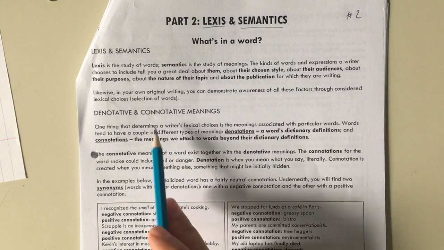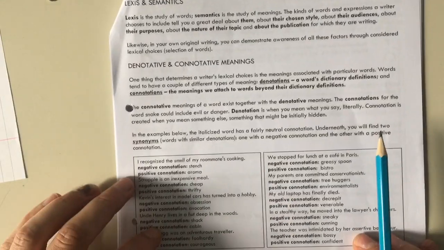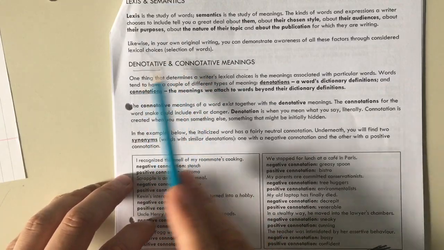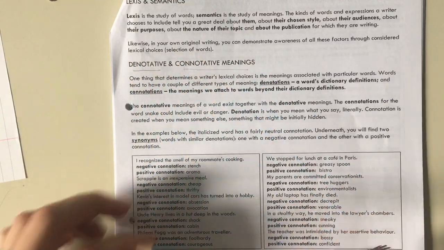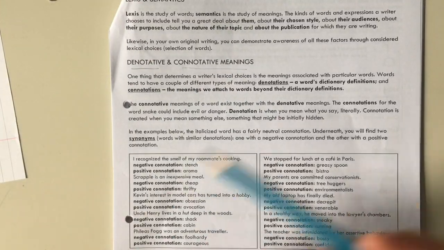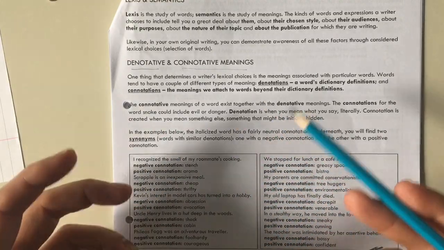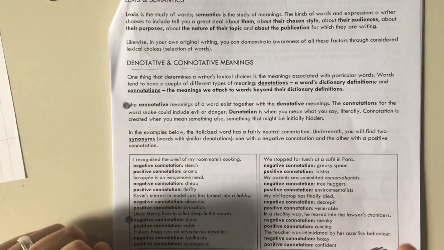Okay. So let's just skip over this. You can read this in your own time. The first thing to get to is this idea of denotative and connotative meanings. It's quite a mouthful, denotative and connotative, but it's a nice way of describing different types of meanings. So connotations, you've probably heard of before, are like the meanings that come to mind when you think of a word, whereas denotation would be the literal meaning of a word.